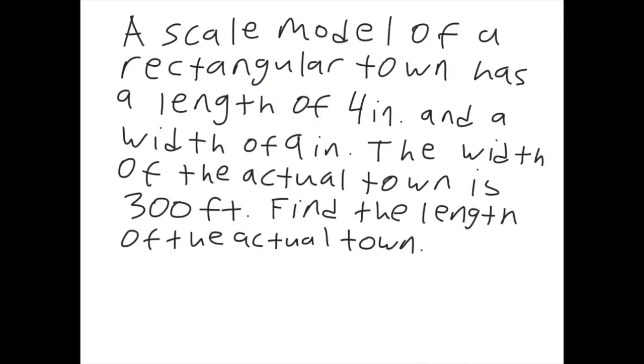Alright, so in this problem we have a scale model of a rectangular town that has a length of 4 inches and a width of 9 inches. The width of the actual town is 300 feet. Find the length of the actual town. So we're given a length of 4 inches and a width of 9 inches.